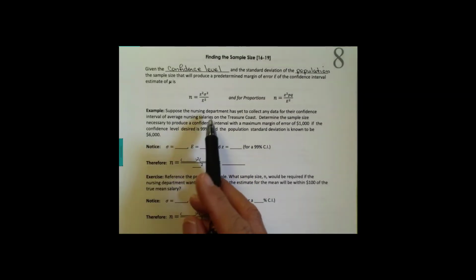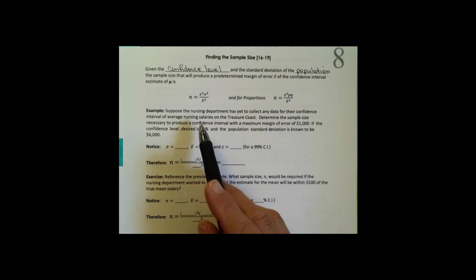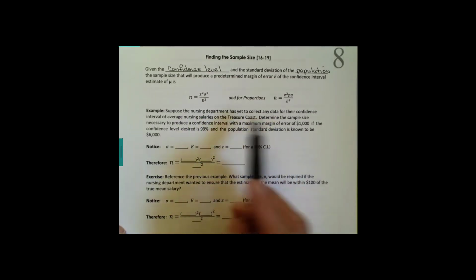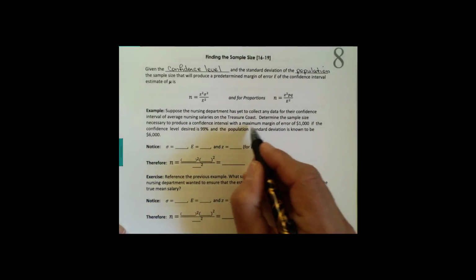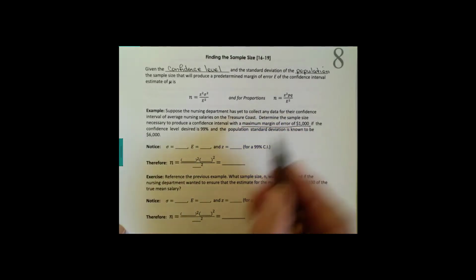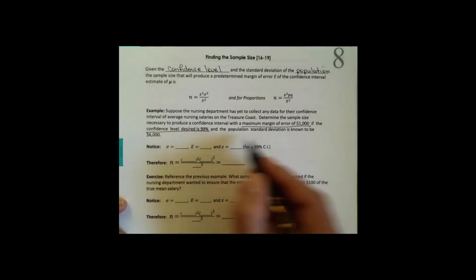So let's look at an example that really tells us how this affects our sample size, and how the margin of error that we choose affects our sample size, because that's one of the things we can actually manipulate. And we're going back to the nursing department. They haven't collected any data for their confidence interval of average nursing salaries, and they want to figure out what sample size they need to produce a confidence level, and they want their maximum margin of error to be $1,000, okay? If the confidence level they want is 99%, and they know the population standard deviation is 6,000, there's nothing that can be done to change that.